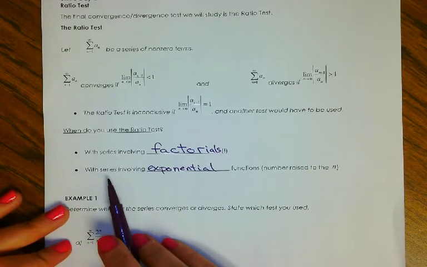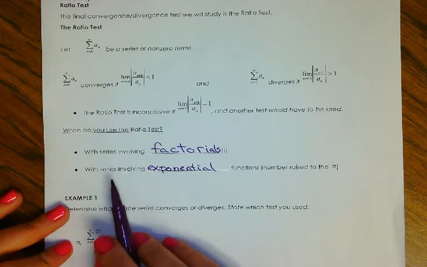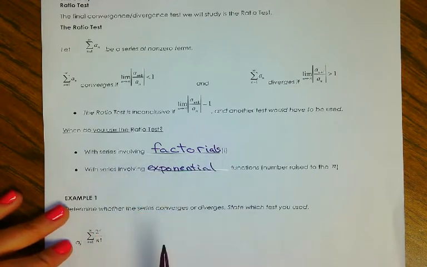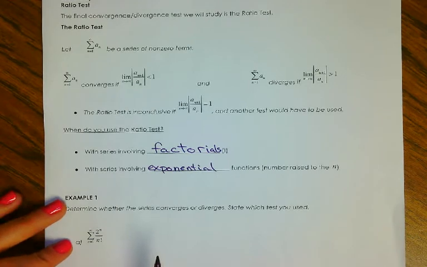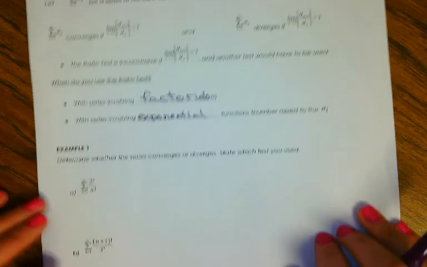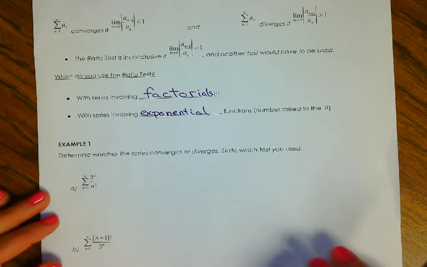So the idea here is how am I going to know to use it? Well, the ratio test is especially useful if you see factorial. So if you see those exclamation points hanging out, that's a clue that the ratio test would probably be a pretty good strategy. Okay? So we'll start with an example, first one where it works.